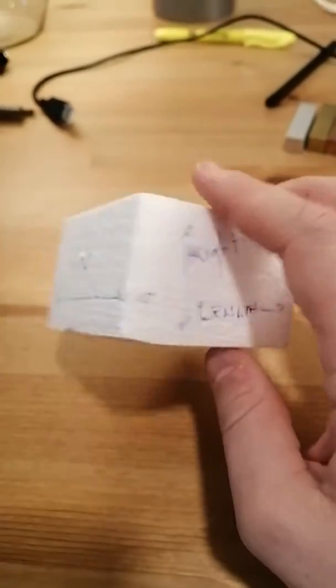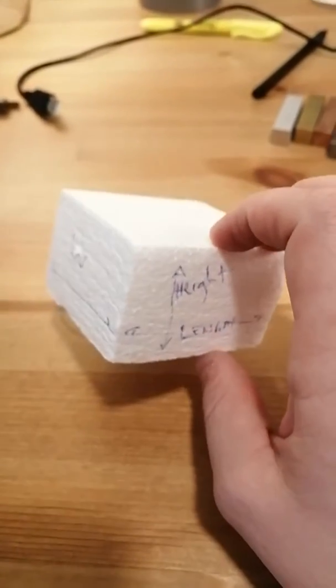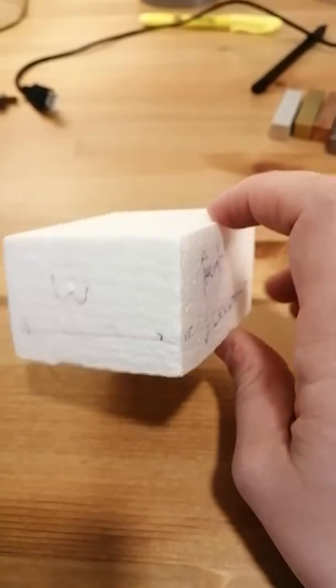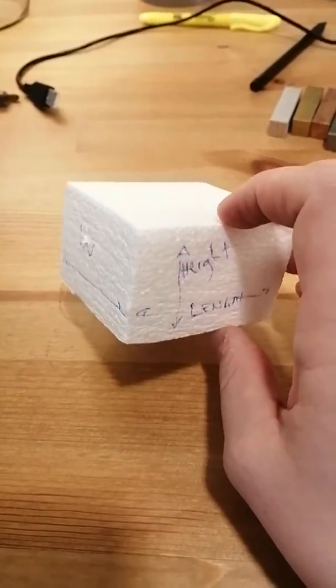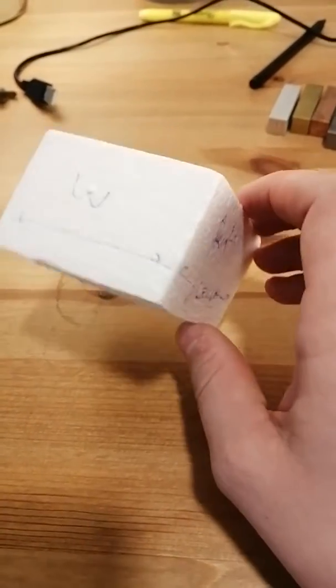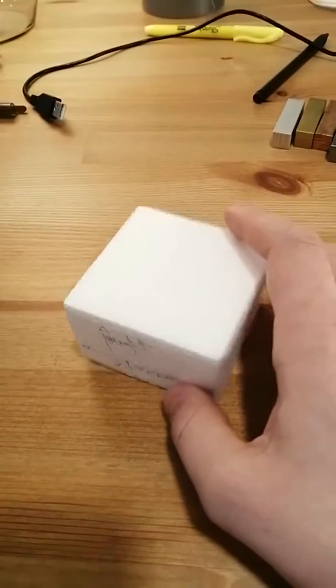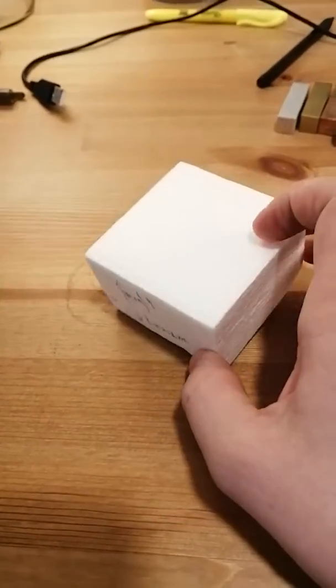So the way to measure the volume is to multiply the height times the length times the width. And that will give us the volume in cubed centimeters. So 4 times 7 times 7 is 196. So that will give us the volume of this block of styrofoam.